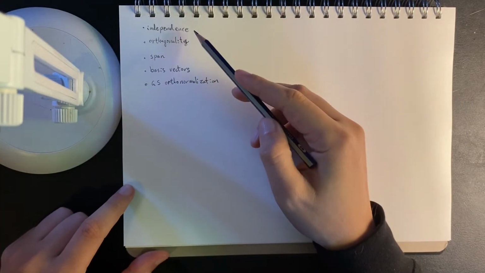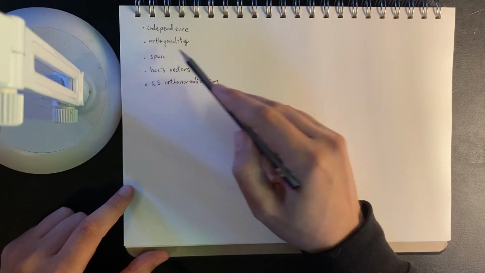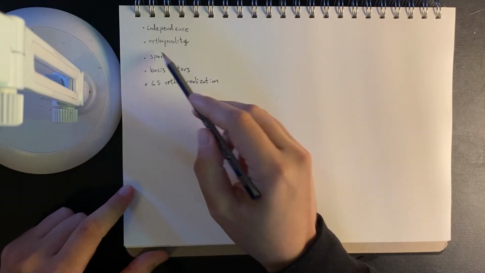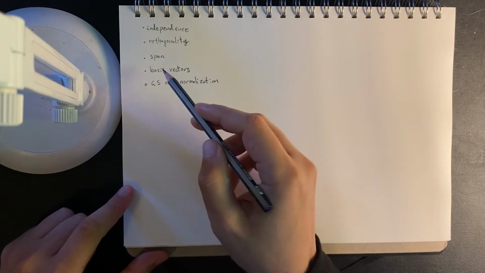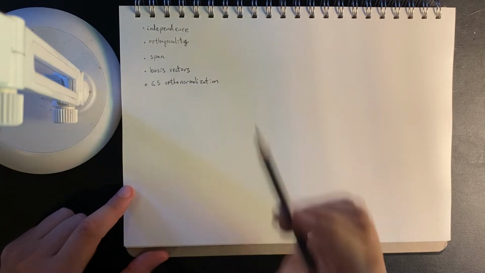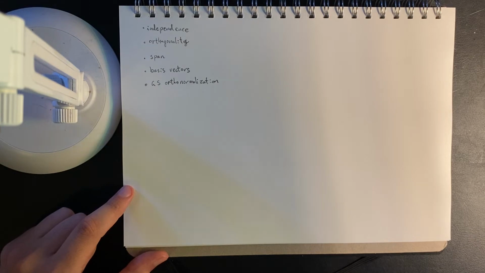We're going to look at independence of two vectors, and then we'll have orthogonality of two vectors, and we'll discuss the difference between those two. Then what is the concept of a span of a vector? What does it mean for vectors to span an area? And then basis vectors and Gram-Schmidt orthonormalization process. Okay, so independence of two vectors.